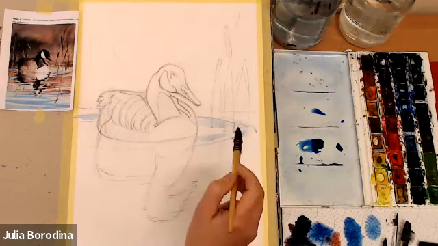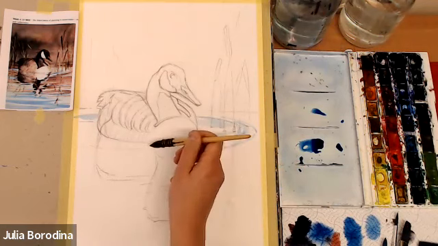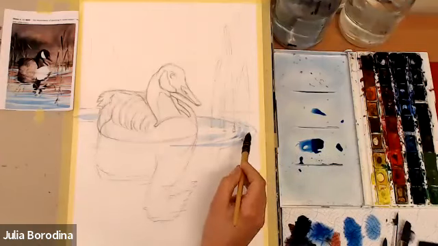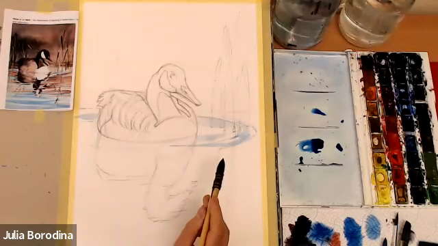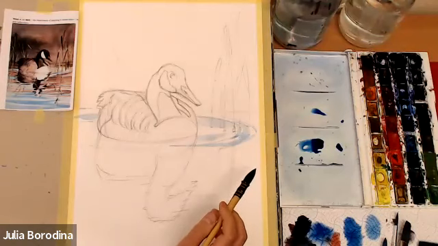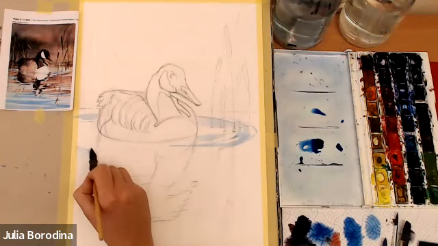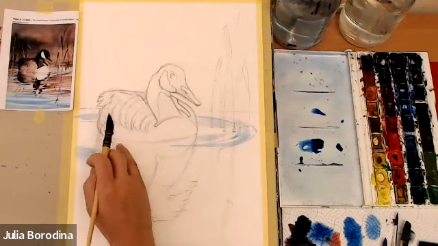Some turns, press on the brush a bit more, press on the brush a bit less. There's going to be a tiny bit going over the body of the reflection. Okay, that gives it a nice, fresh feel.